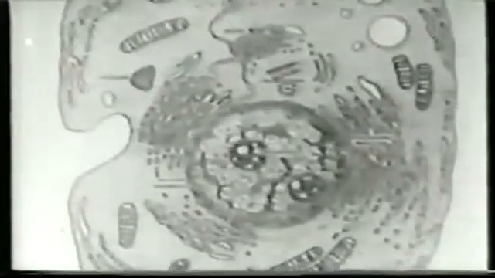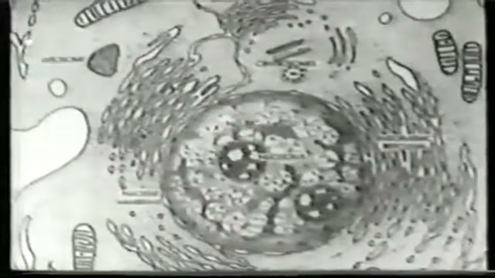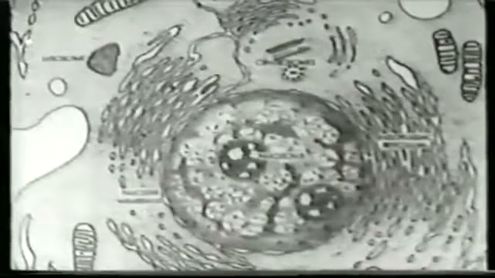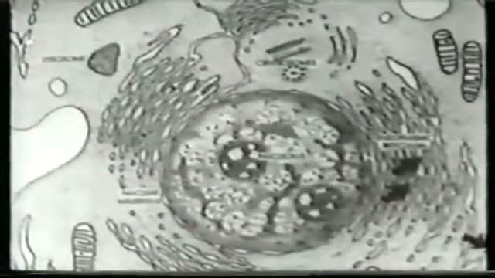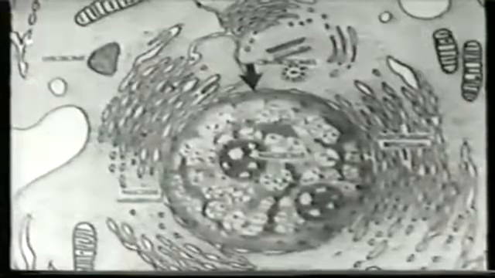This well-known diagram by Brachet of the generalized cell is one of two which appeared in the Scientific American and have been widely reproduced in textbooks. In it, the following features can be seen. Within the cytoplasm there is a Golgi body and an extensive endoplasmic reticulum which is connected to the extracellular space and to the nucleus. Pores are present in the nuclear membrane.